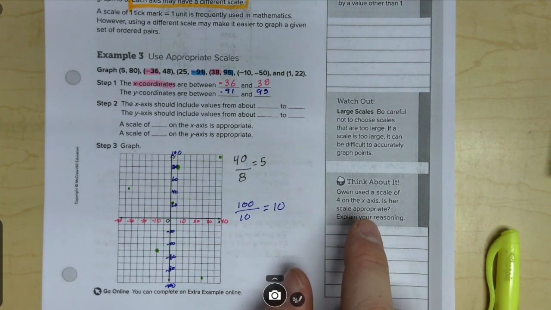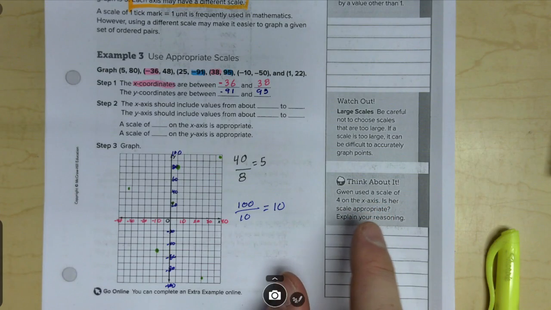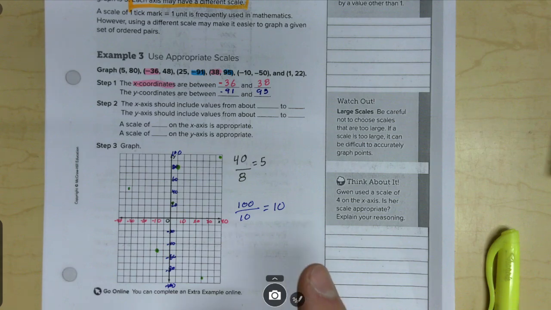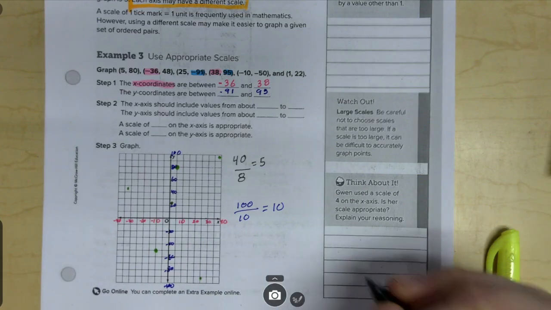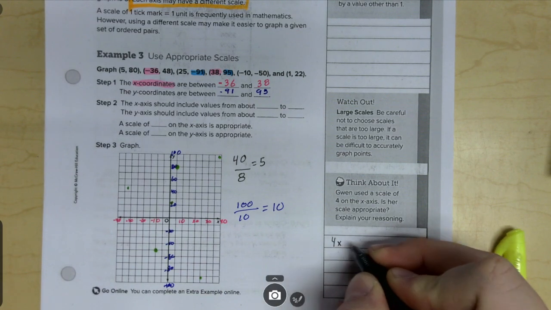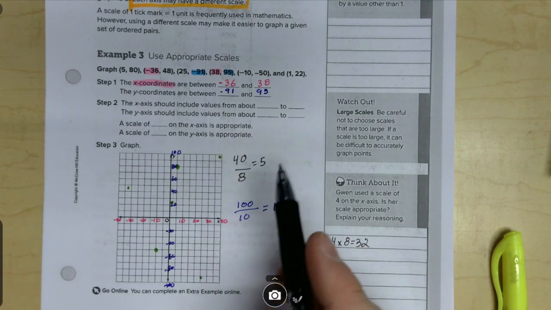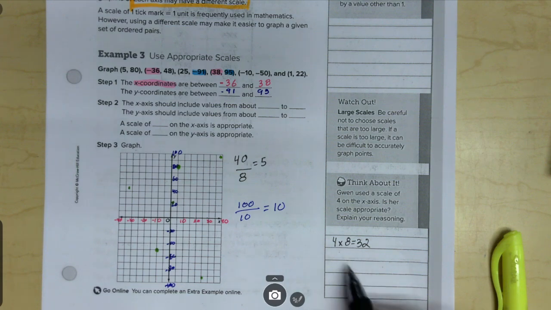All right, next up, and think about it. It says, Gwen used a scale of 4 on the x-axis. Is her scale appropriate? Explain. Well, we have 8 spots, and she used a scale of 4. So that means at the very end, 4 times 8 is 32. And that's not going to be big enough for our data point, so she messed up. It's too small.